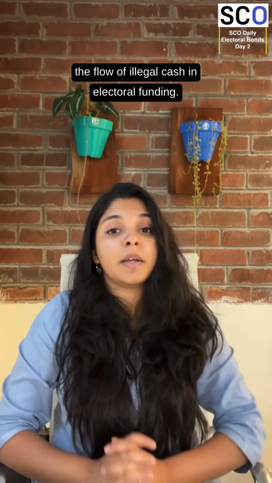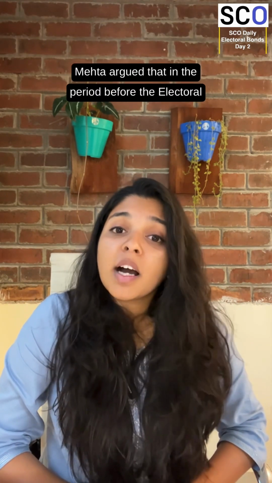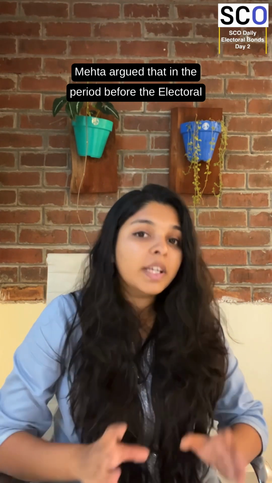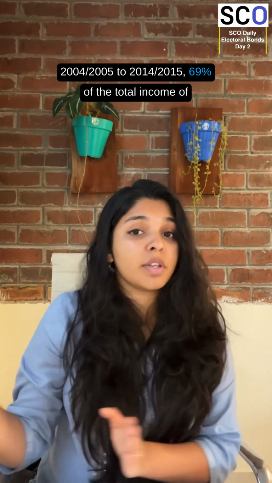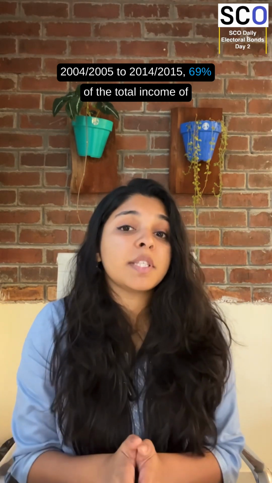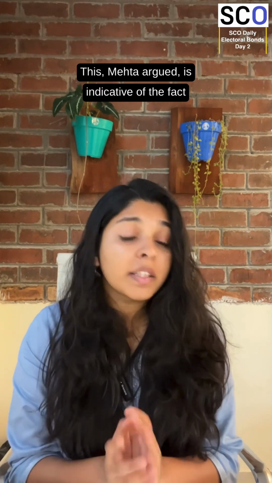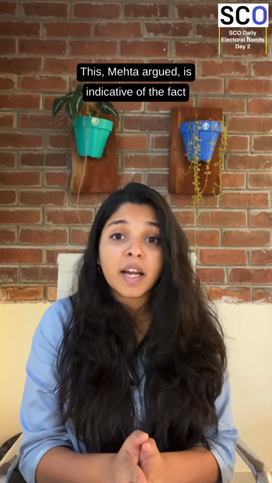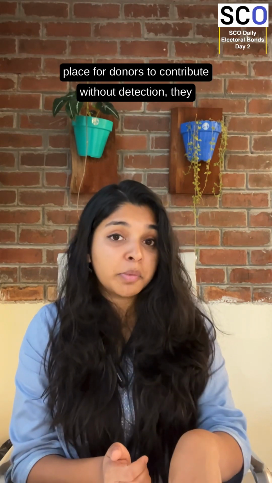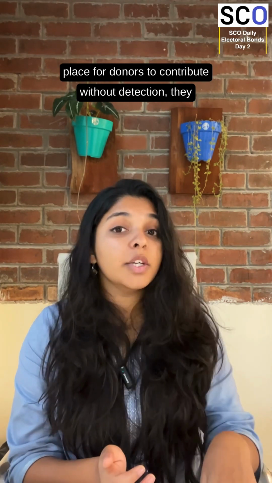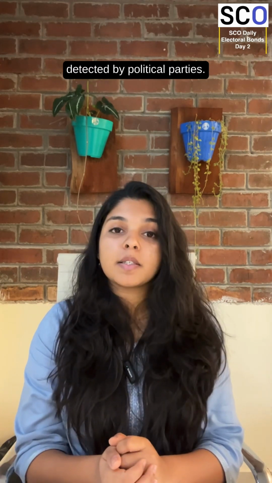Relying on a report published by the lead petitioner, Mehta argued that in the period before the electoral bond scheme, that is specifically the financial years of 2004 to 2015, 69% of the total income of the parties came from unknown sources. This, Mehta argued, is indicative of the fact that when there is no confidential mechanism in place for donors to contribute without detection, they choose cash-based donations, which would not be detected by political parties.